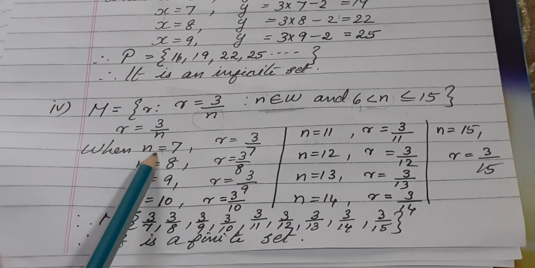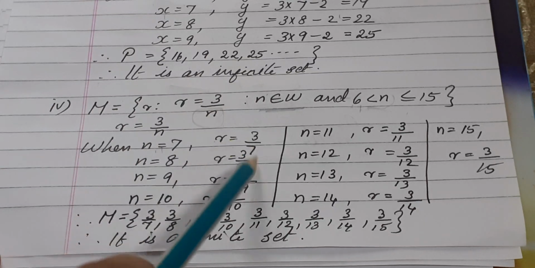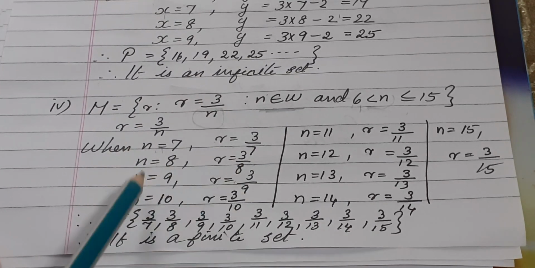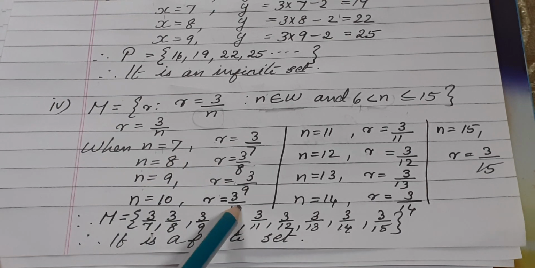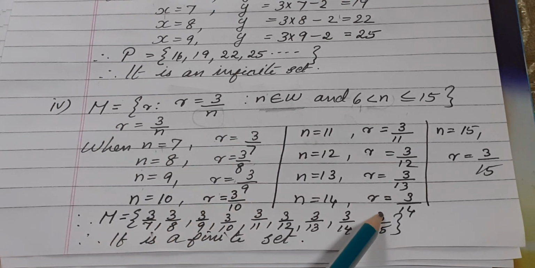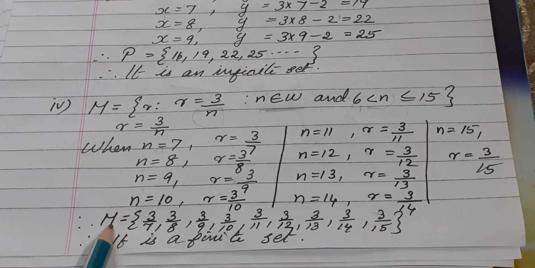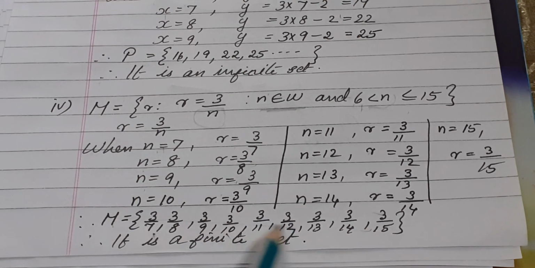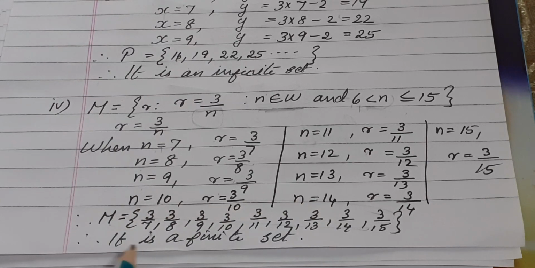So find out the elements of that. When n is equal to 7, what is R? 3 by n, 3 by 7. Like that n is equal to 8, R is equal to 3 by 8. Then n is equal to 9, R is equal to 3 by 9. Like that find out all the values. So which is the set M? 3 by 7, 3 by 8, etc., up to 3 by 15 only. This is a finite number of elements only. So it is a finite set.